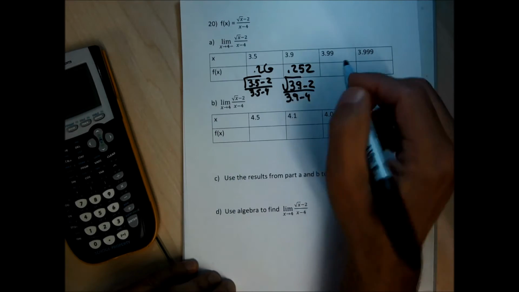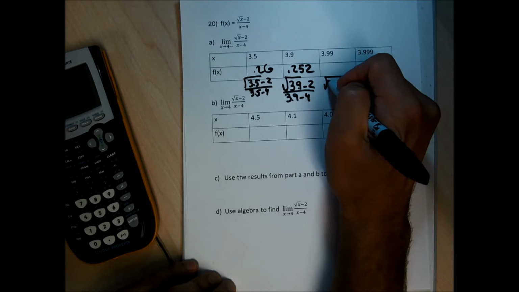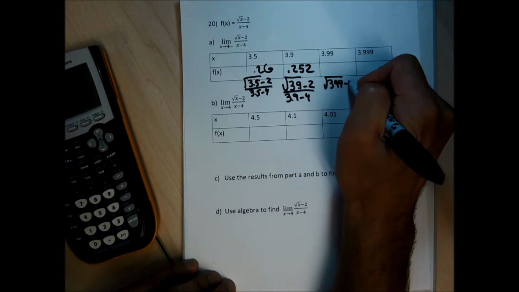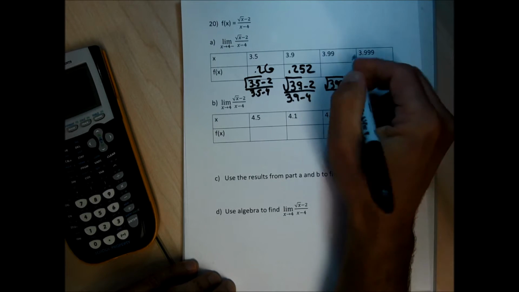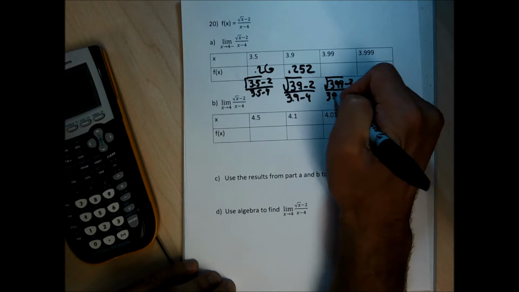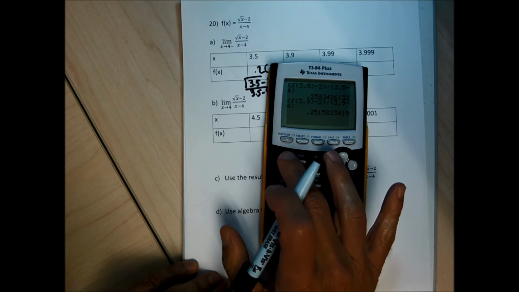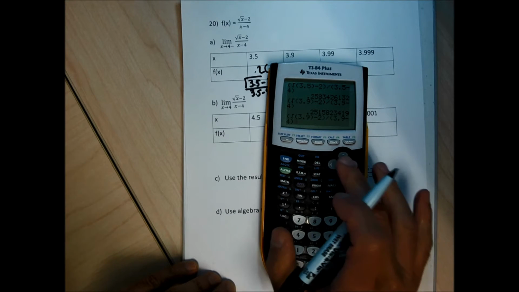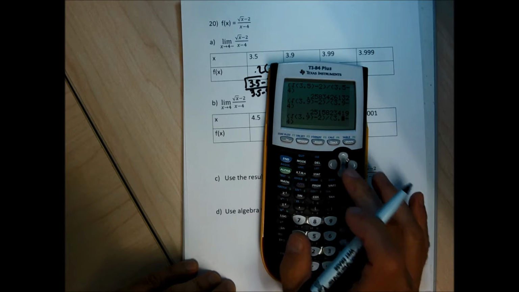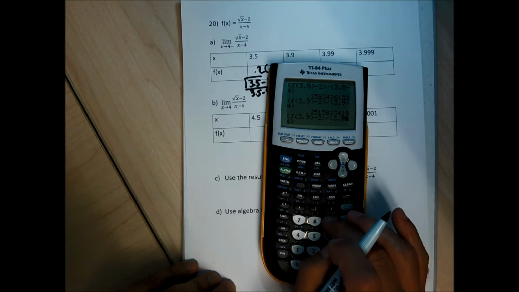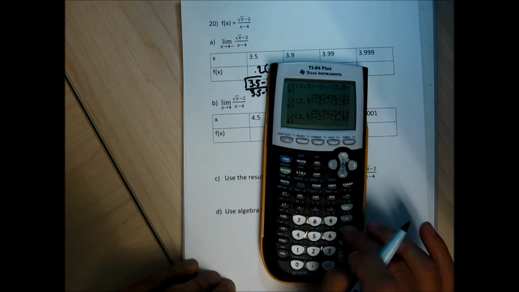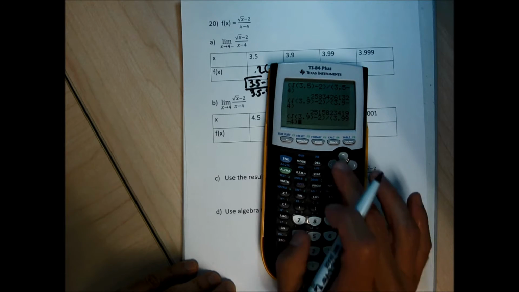Now I'm going to do the square root of 3.99 minus 2 over 3.99 minus 4. I'm going to try that trick again. I'm going to hit second and enter. And then the unfortunate thing is if I type in 9, then I have to go 9 minus 4. It types over.